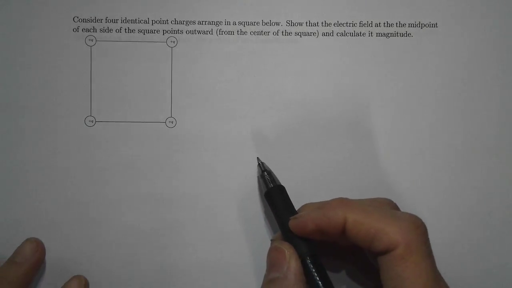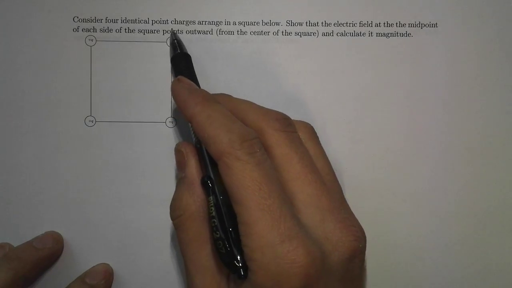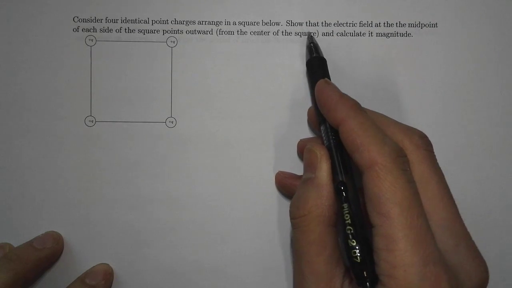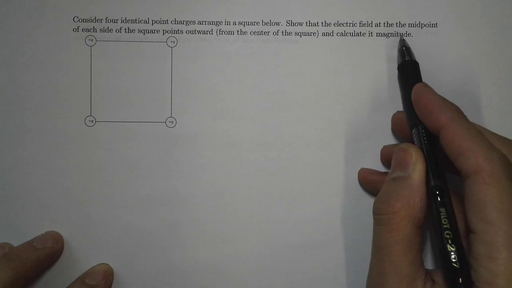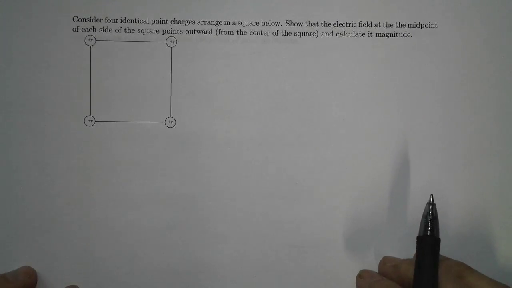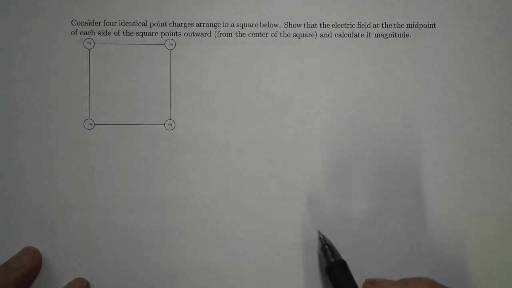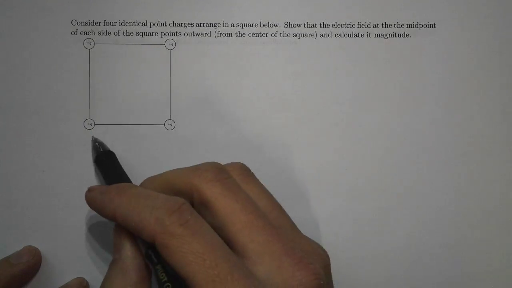Let's consider the following problem. Consider 4 identical point charges arranged in a square below. Show the electric field at the midpoint of each square side points outward from the center of the square and calculate its magnitude. Now, this square is what we call perfectly symmetrical. Just Q plus Q plus Q plus Q.